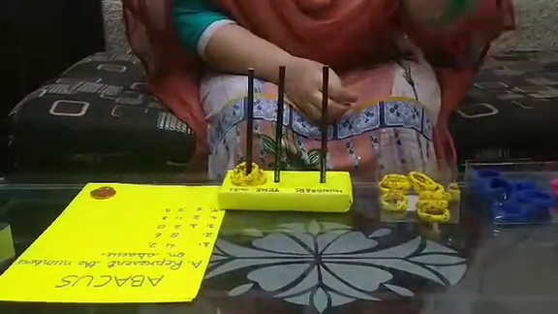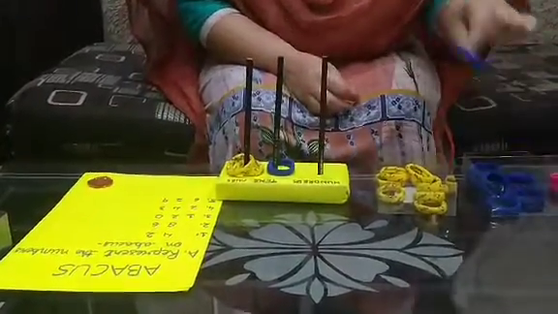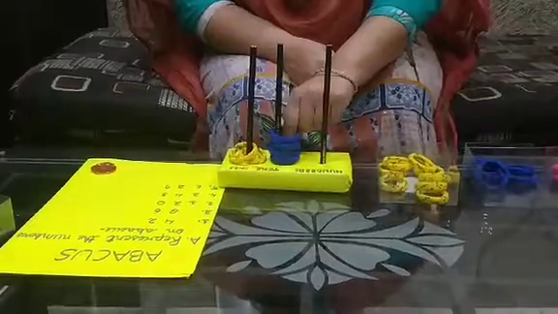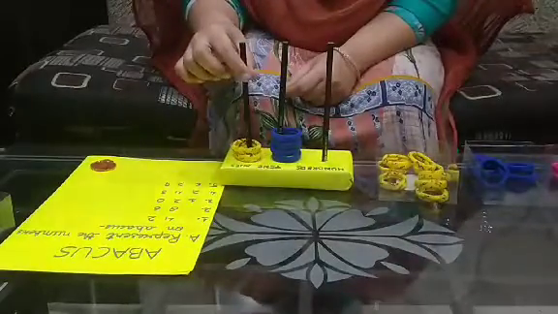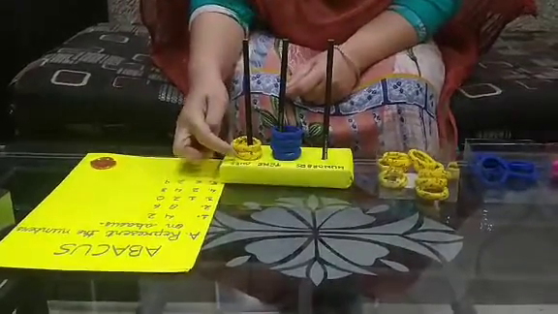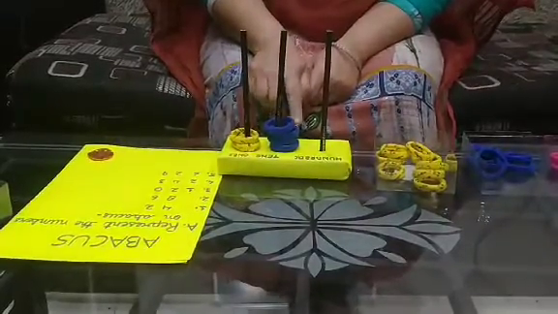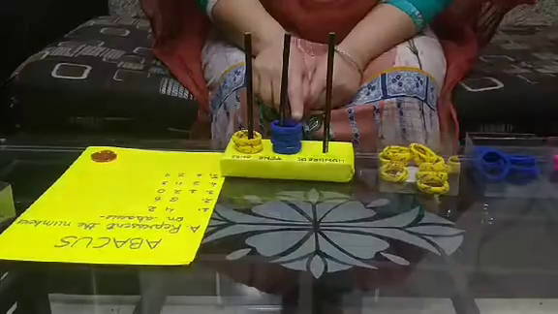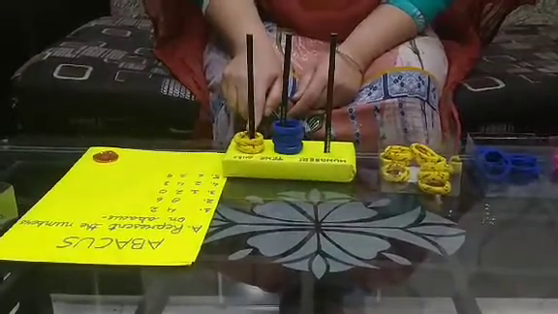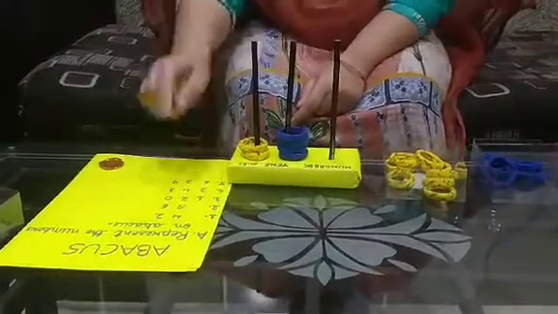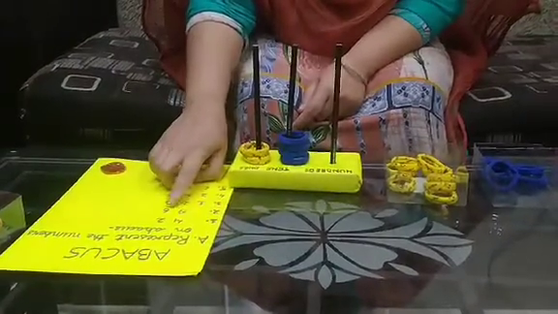So, I will put 4 bands in the spike in the tens place. Now, how many ones? 1 and 2. How many tens? 1, 2, 3 and 4. 4 tens make 40 and 2 ones make 2. So this is 42.